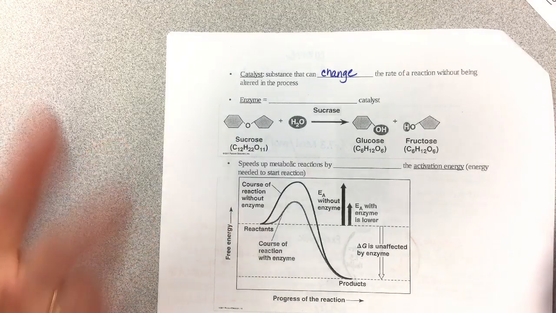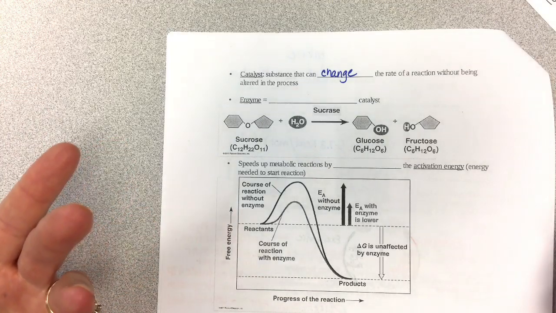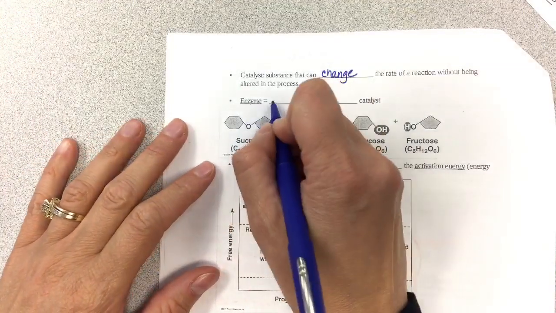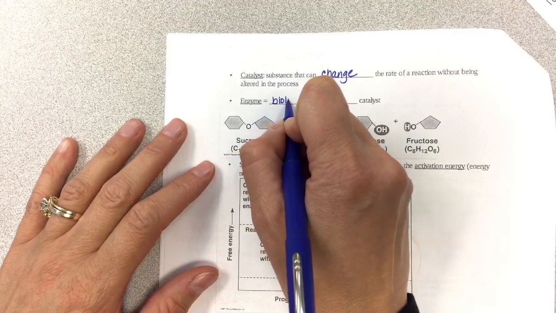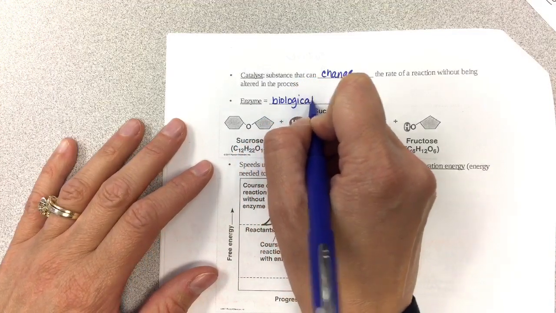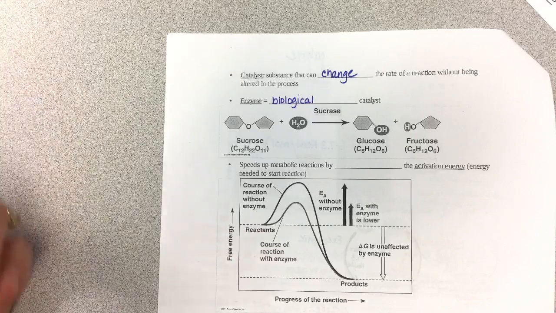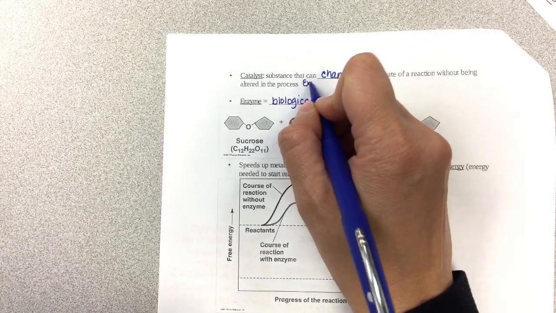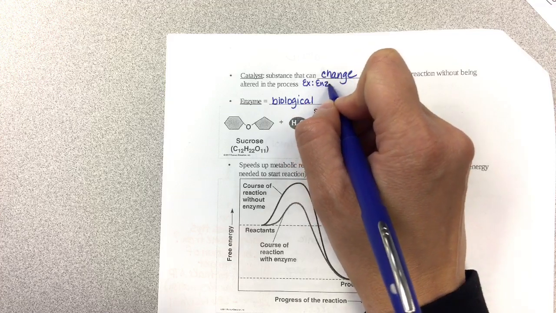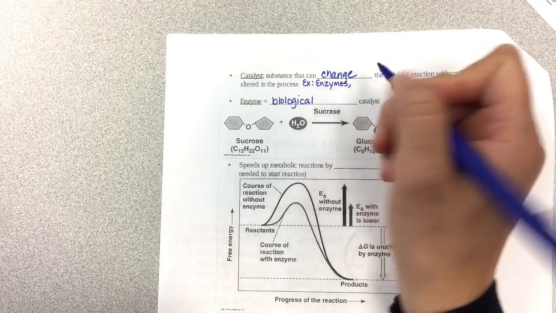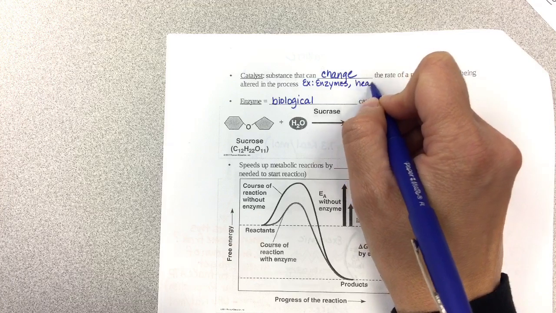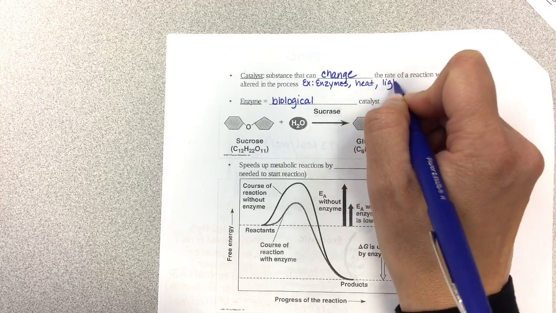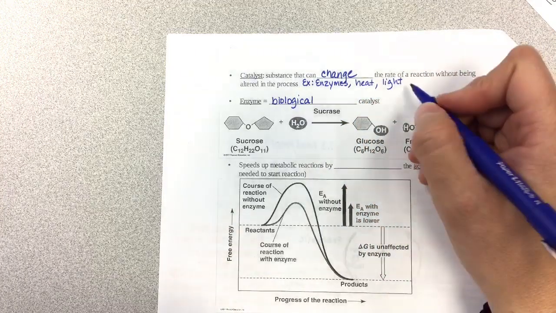It speeds up the rate of reaction, and an enzyme is what we call a biological catalyst, so it happens in living things. But there are other catalysts. Examples of a catalyst are enzymes, but also things that can speed up chemical reactions, such as heat and light.